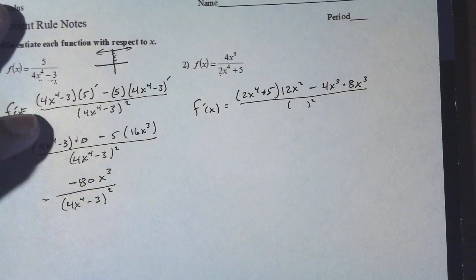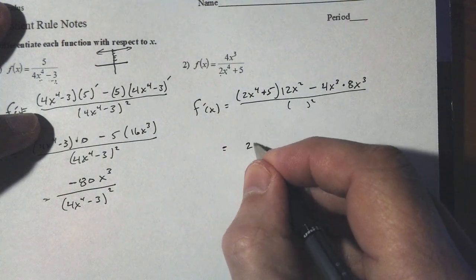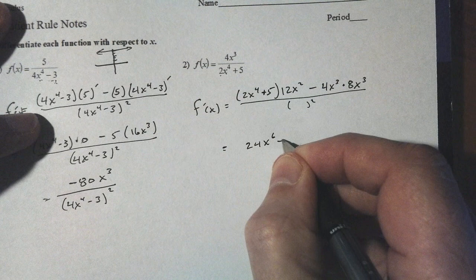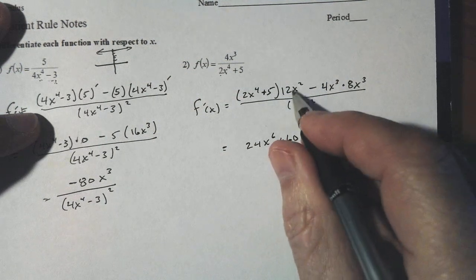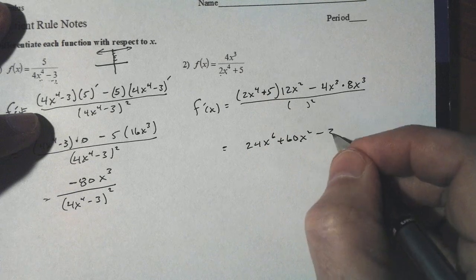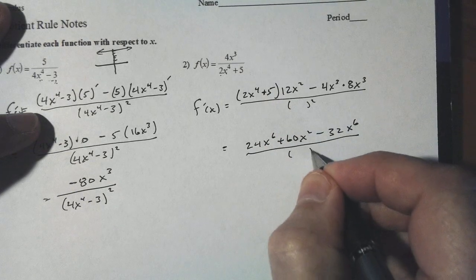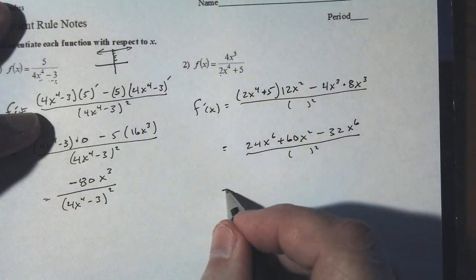I won't forget to do that. So we get, distributing for simplifying, 24x to the 6th plus 60x squared minus 32x to the 6th, all on the square of the thing below.